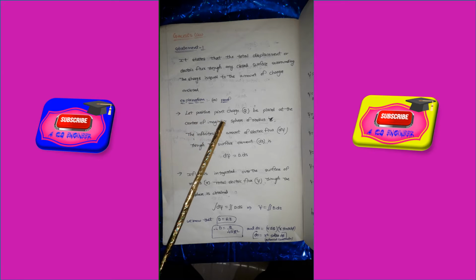Let a positive point charge q be placed at the center of an imaginary sphere of radius r. The infinitesimal electric flux d psi through the surface element ds is d psi = D dot ds, where D is the electric flux density. If this is integrated over the surface of radius r, the total electric flux psi through the sphere is obtained.